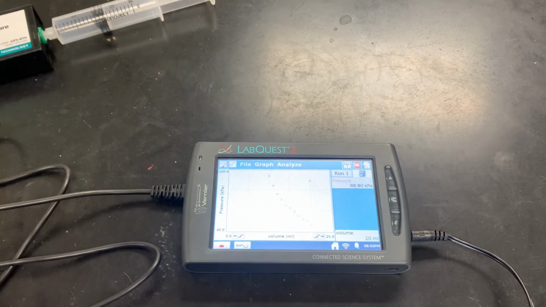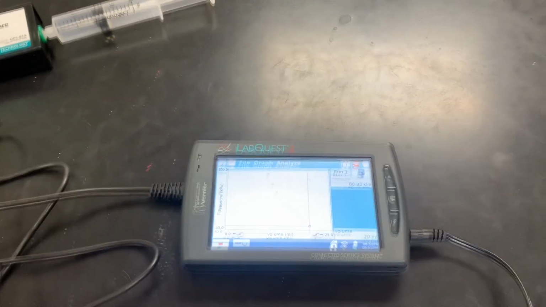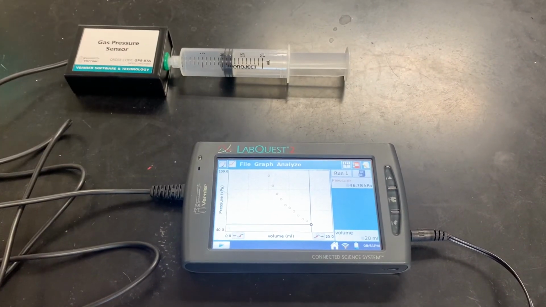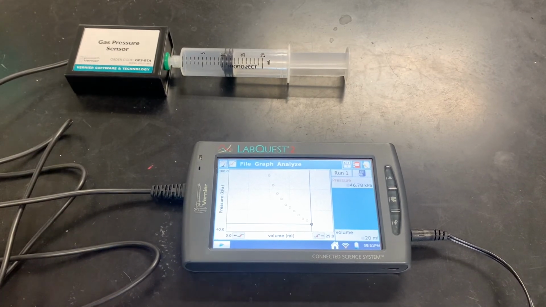Make sure that you save your graph. So you'll save this onto your iPad. And the one thing I want you to notice about this one here is that this is not a linear graph. Boyle's law is a nonlinear function. It's actually an exponential. And I'm hoping you get to see that with this lab.